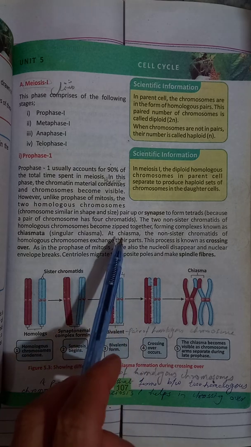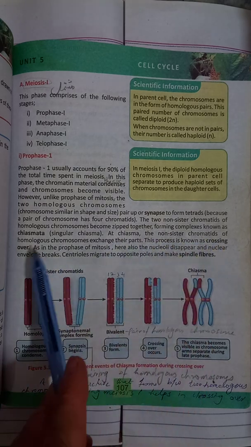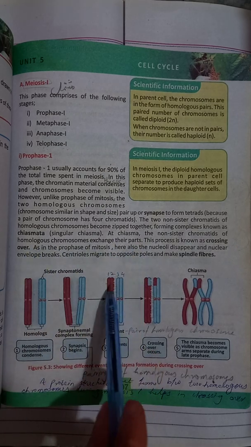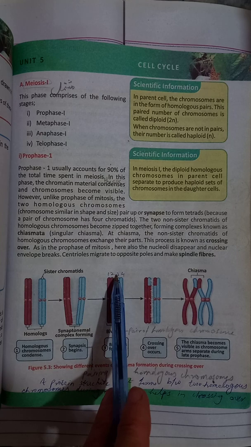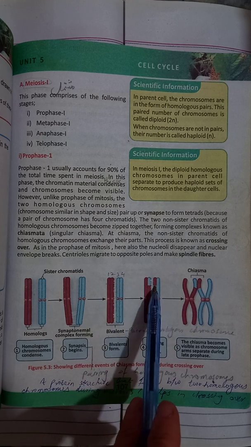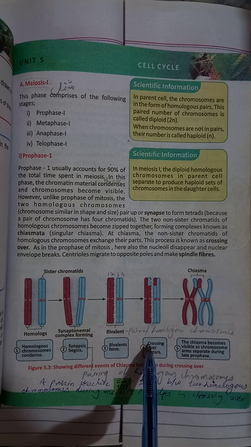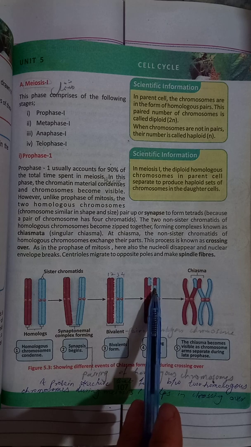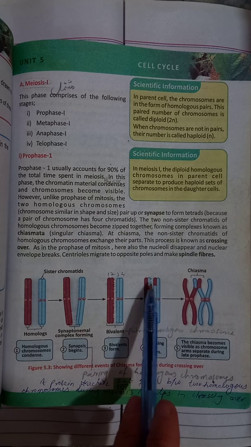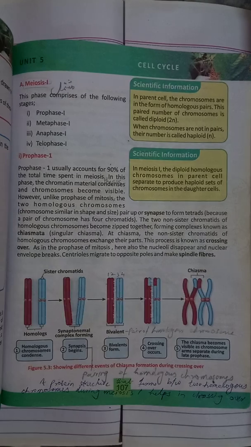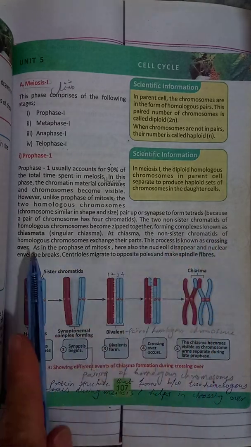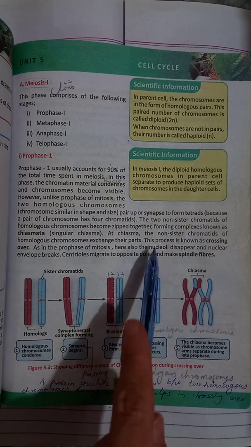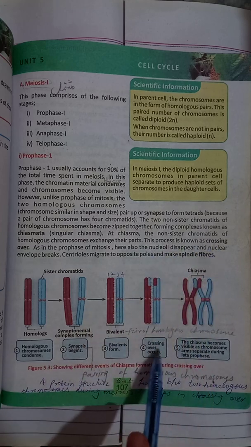At chiasma, this one structure, that is chiasma. At chiasma, the non-sister chromatids of homologous chromosomes exchange their parts. At chiasma, the non-sister chromatids, the 2 and 3, they will exchange their parts. Just come toward this one structure where the red chromatid gets a part of the blue one and the blue one gets a part of the red one. So at chiasma, the non-sister chromatids of homologous chromosomes exchange their parts. This process is known as crossing over.